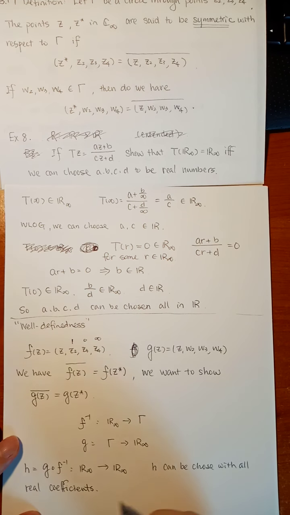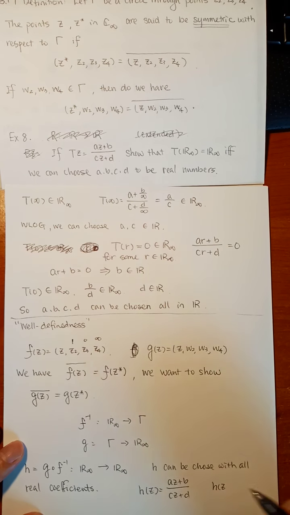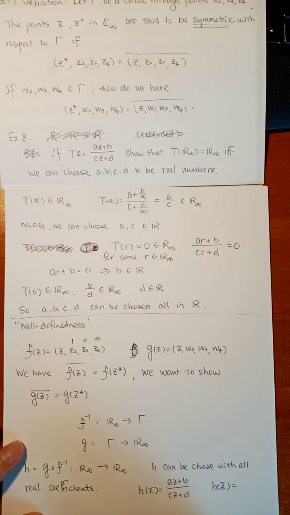Okay, if H, you see here, H is (AZ plus B) over (CZ plus D). A, B, C, D are all reals, then H of Z bar is equal to, let's see what we get, (AZ bar plus B) over (CZ bar plus D).